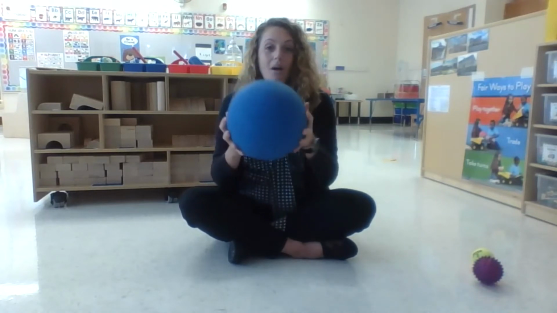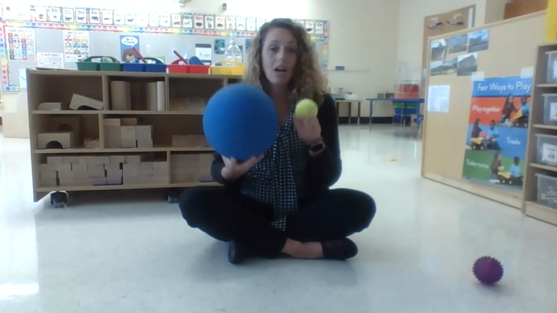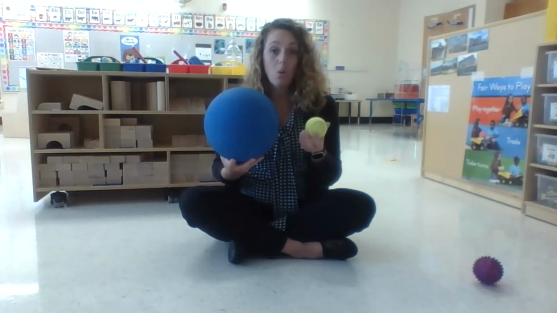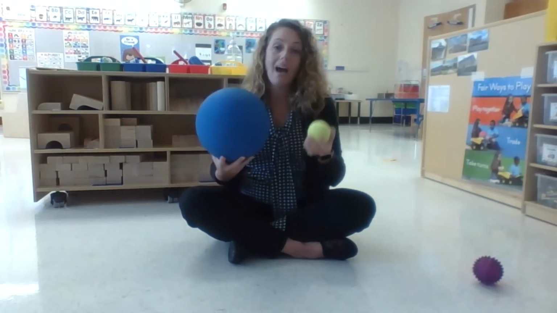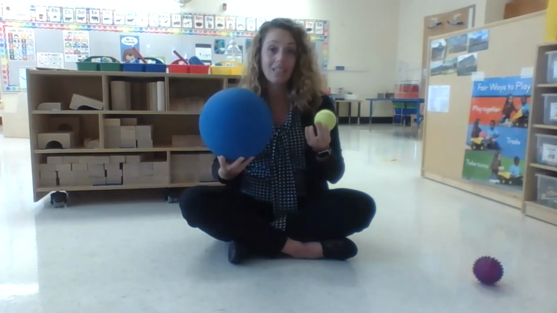Hold it straight out in front of you. Here we go. 1, 2, 3, 4, 5, 6, 7, 8, 9, 10. 10! It did 10 bounces. My prediction was right. My blue ball bounced more than my tennis ball. Now parents, after your child has done this activity with 2 balls, have them compare which ball had more bounces, which ball had less bounces. You're starting to introduce these additional vocabulary words and comparing more and less.